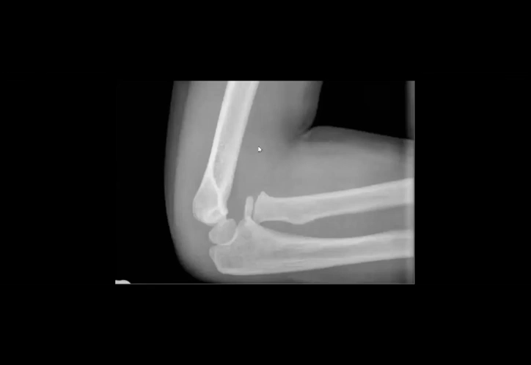So do you agree that it has a dislocation? The anterior humeral line and the radiocapitellar line should be like this and be in the center of the capitellum, right? So it is not. This means that, yeah.